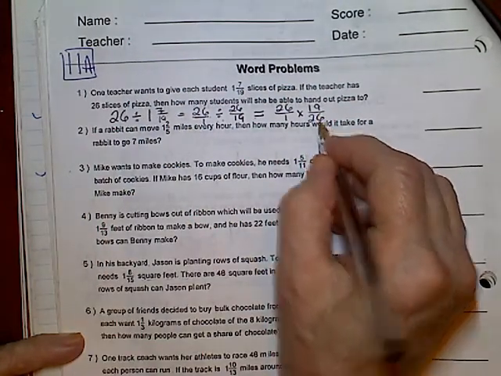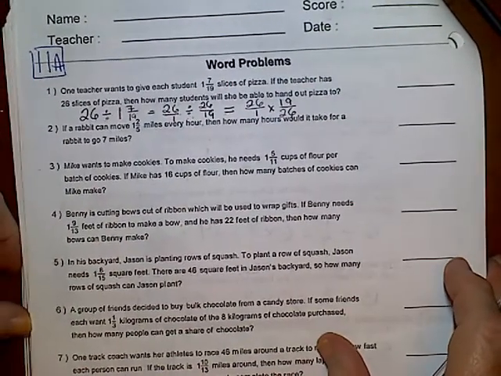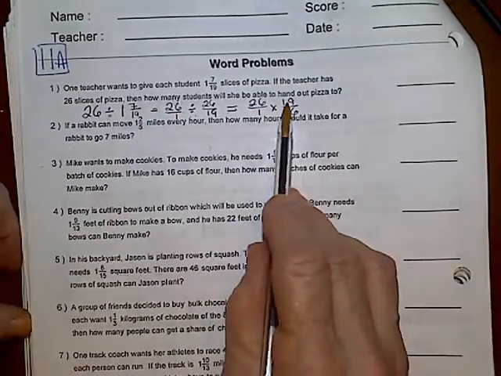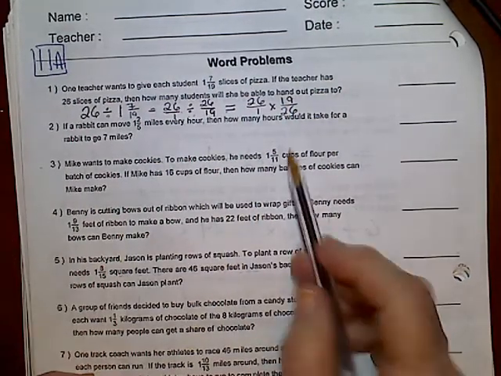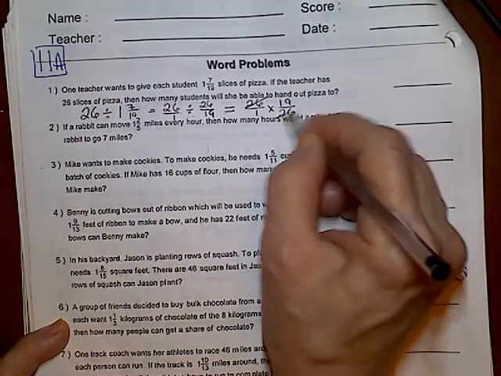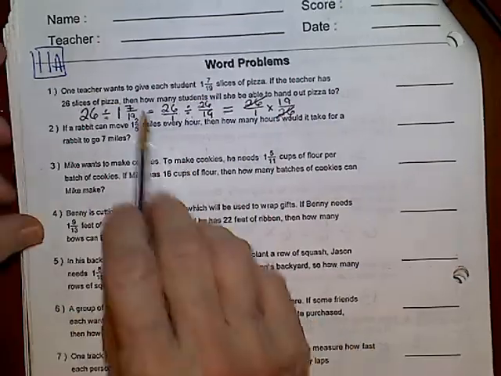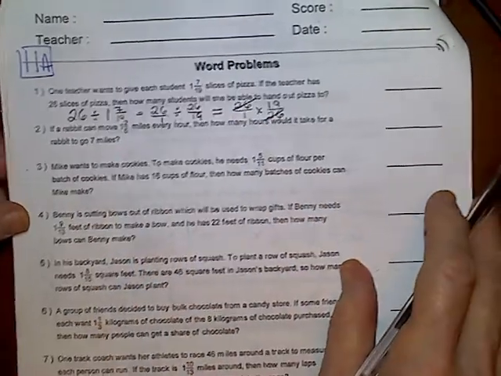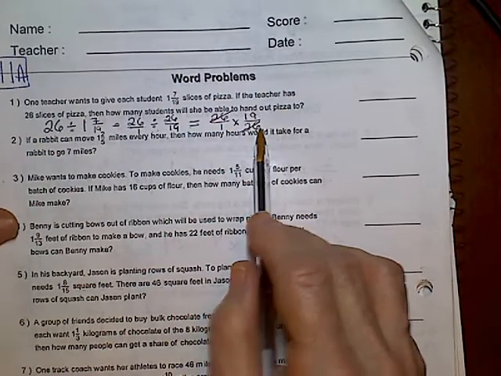So over here, finish that up. And then do you see anything that you can cross off? I certainly don't want to go 26 times 19. Oh no, that would be terrible. Well, if you said the 26 divided by 26, that is it. Can you see what our answer is? And you are right. How many students will she be able to hand the pizza out to? And it looks like 19 over 1, which is just 19.